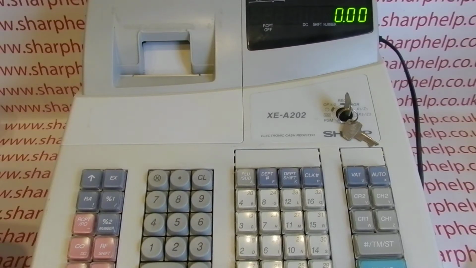An X report is really, I guess, a flash reading would be a better description of it. It gives you all the information that your end of day Z sales report gives you, but it doesn't reset the information. So you would do an X report perhaps at a shift change, or to see how well you were doing during a day's trading. When you come to the end of the day, you'd then do the Z report, which gives you the same information but resets it. So that's what an X report is.